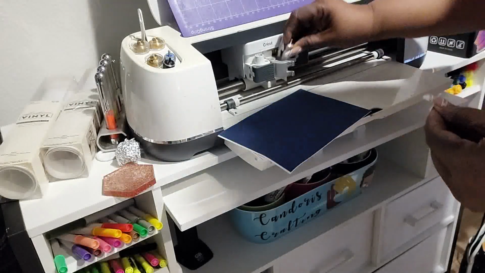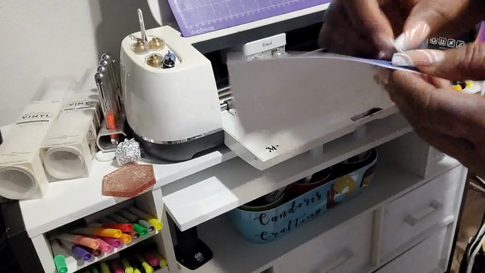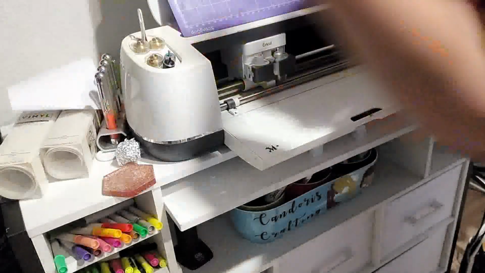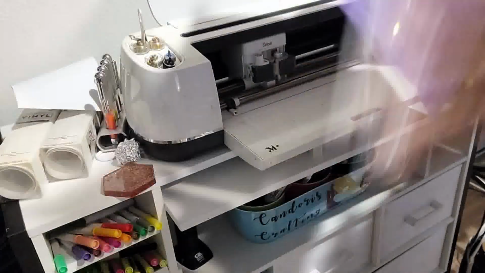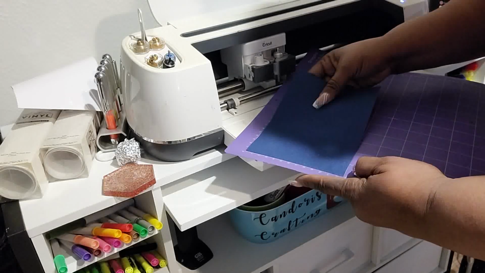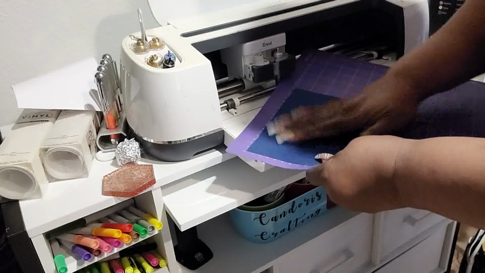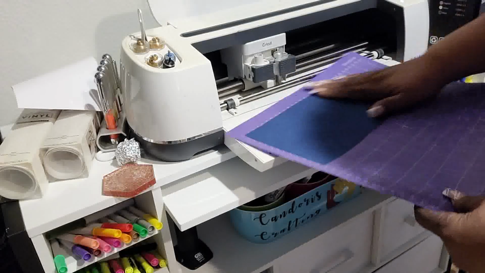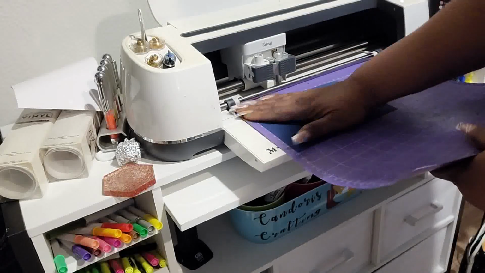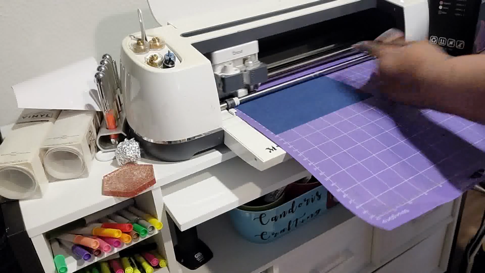All right. We're going to peel off the backing of our magic flock. And we're going to place that on the mat. You always want to make sure you line it up properly and that you have enough magic flock, sticky flock, or whatever you're using to cut your rhinestones, that you have enough. We're going to go ahead and load our mat.